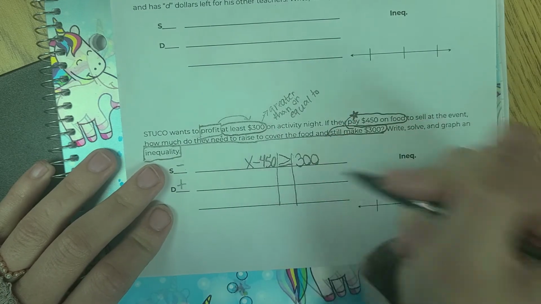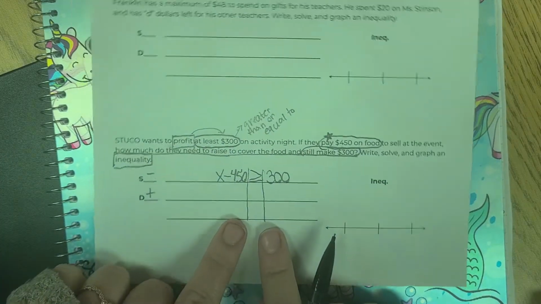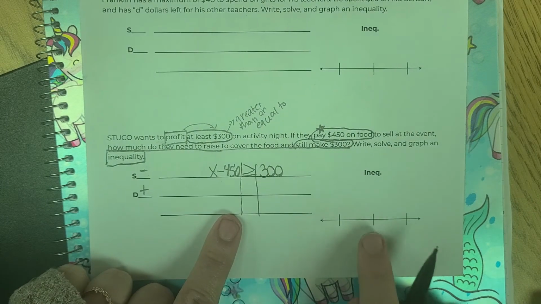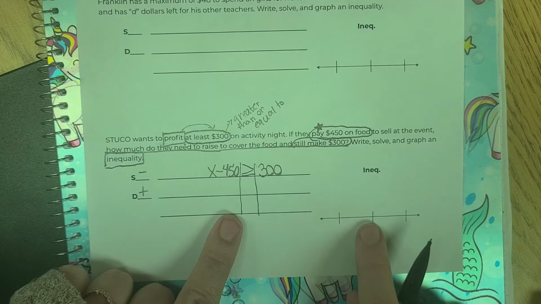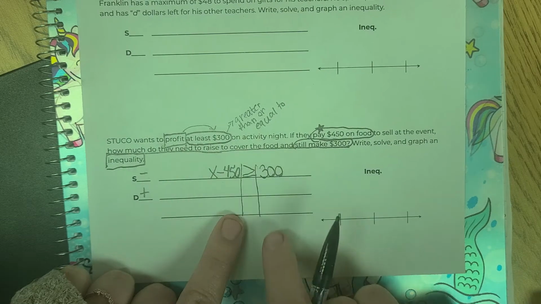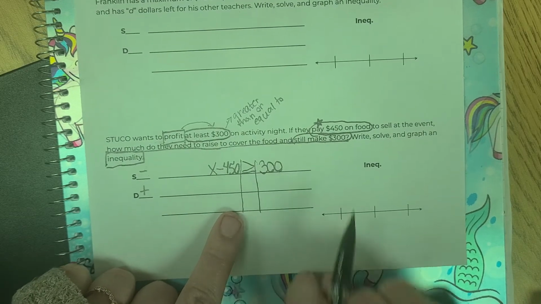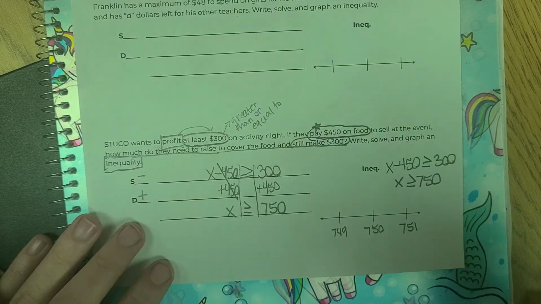And now we can just go ahead and go through and solve it. And then go ahead and see what you think the graph should look like, but make sure you do it in pencil in case you need to erase. And remember, it's okay to learn from our mistakes.